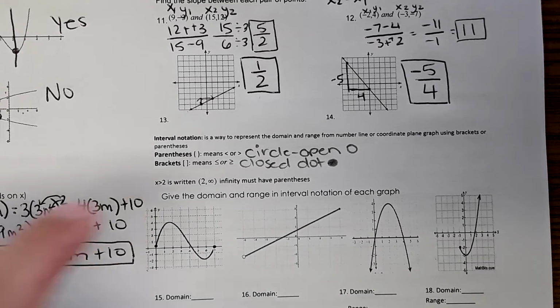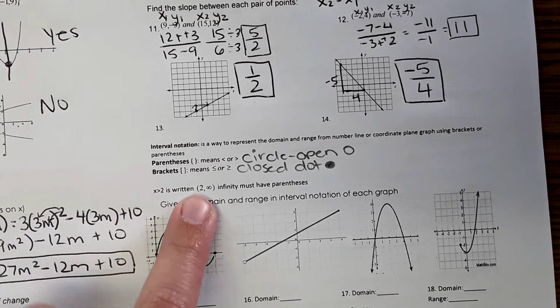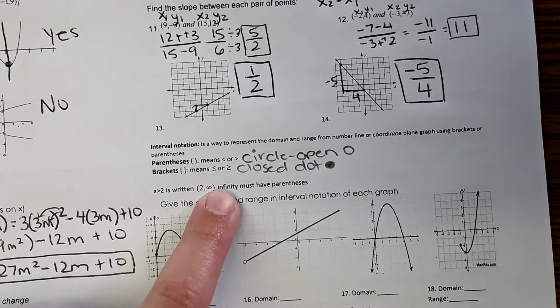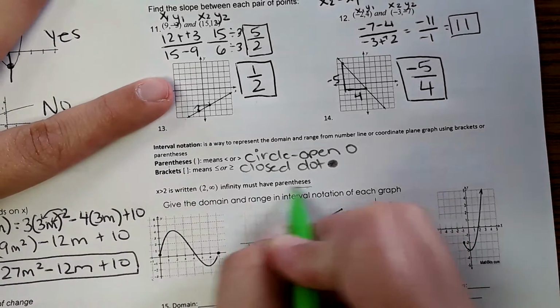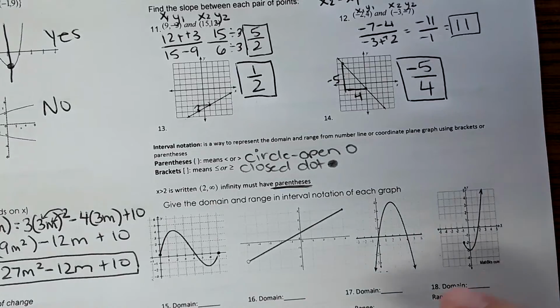Another thing to note is that when you have x is greater than 2, it's written as 2 to infinity, and infinity must use parentheses, not the brackets. And we'll get to that in these examples.